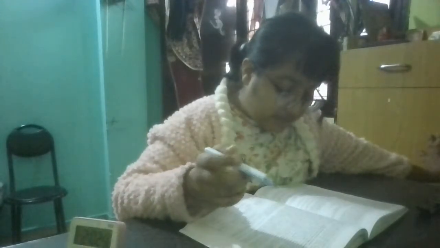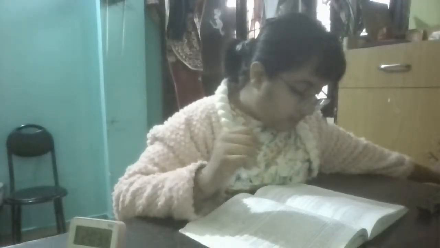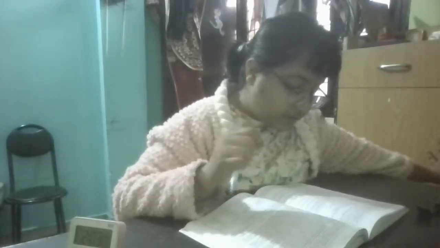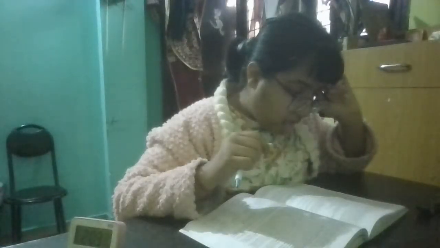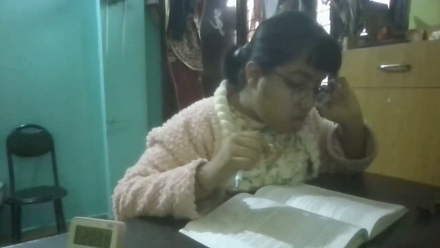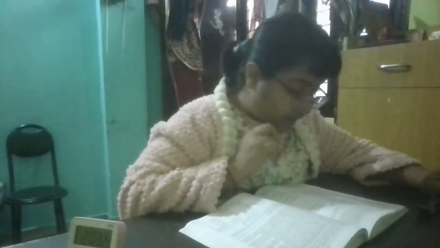Third point, project organization requires specialists in various fields. Specialists get higher satisfaction while working on complex projects. This is a good point. Point number four, it facilitates timely completion of project without disturbing the normal activities of the organization.